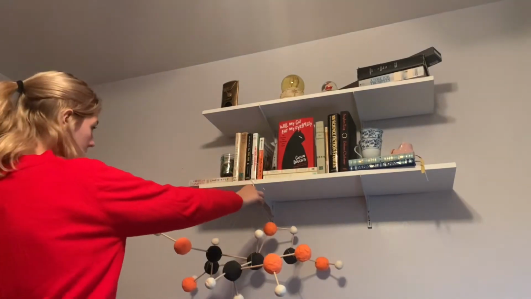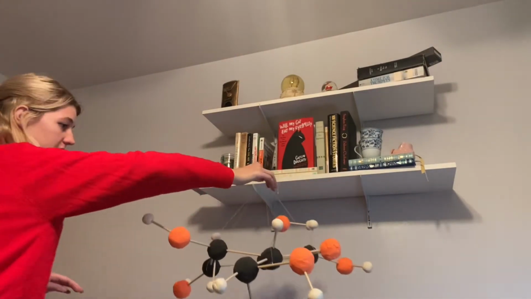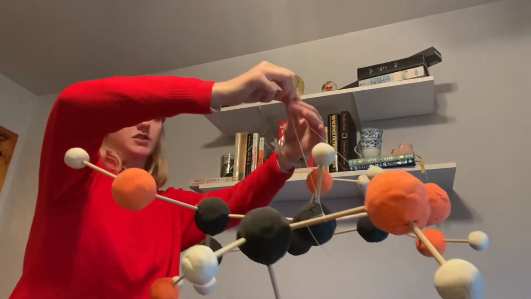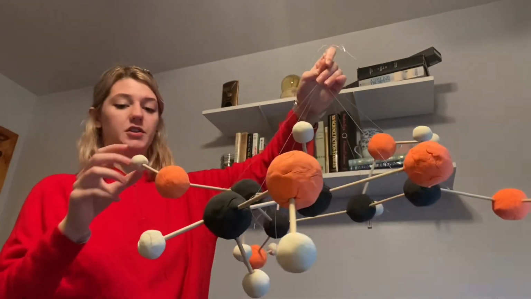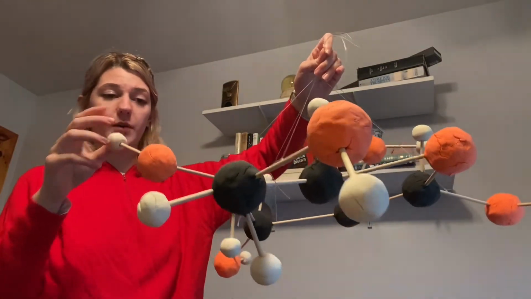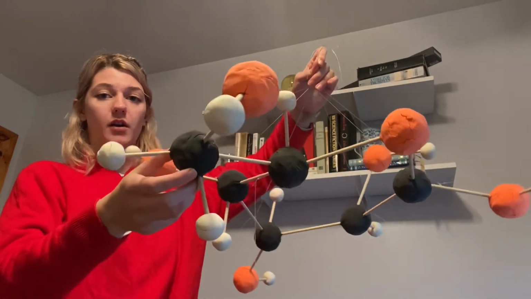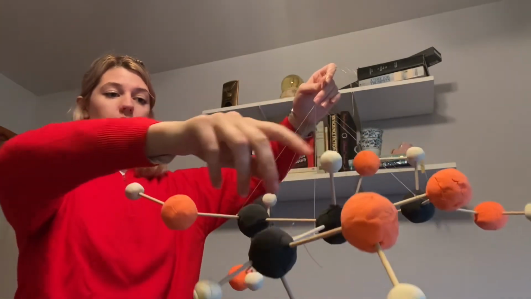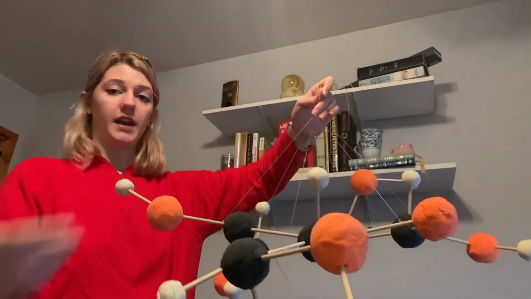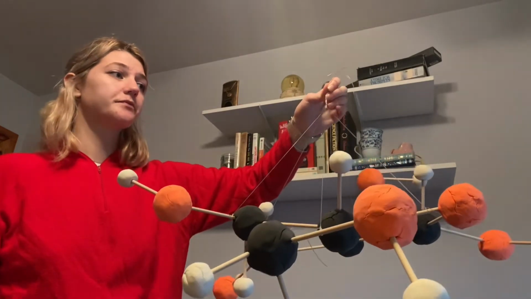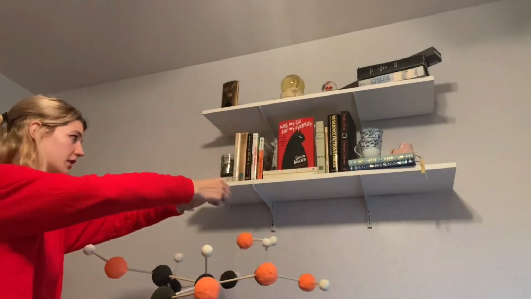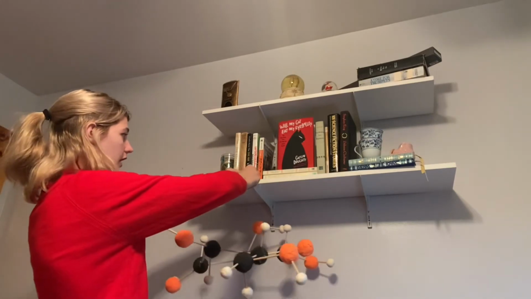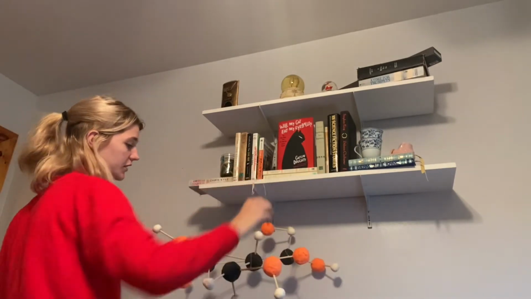Our glucose molecule is built up of 6 carbons, 6 oxygens, and 12 hydrogens. The hydrogens are white, we have 12 of those, and then we have our carbons, which are black, and our oxygens, which are orange, which again, we have 6 of each of these. These are all covalently bonded and electronegativity of 0. So glucose is one of the most important things that we can have in our bodies.